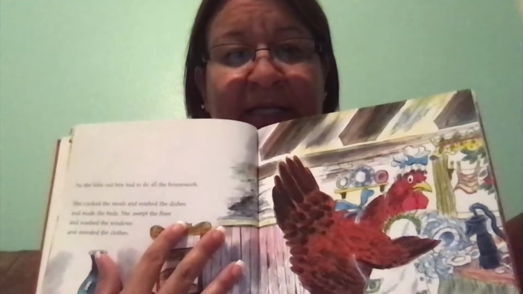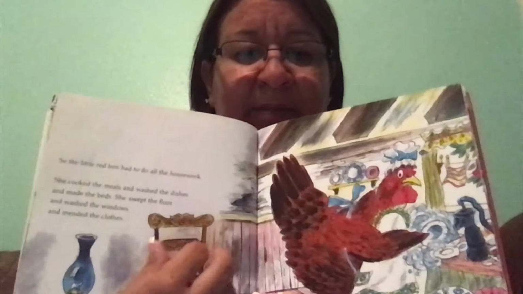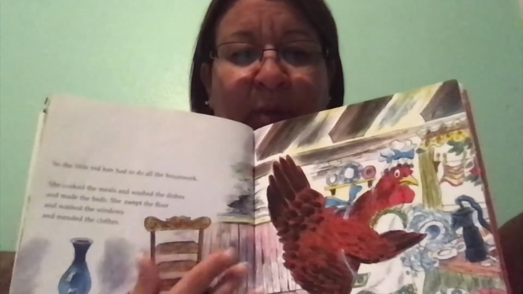And they're probably going to tell me, no. They're able to tell me that the chicken is doing all the work by herself. She raked the leaves and mowed the grass and hoed the garden.